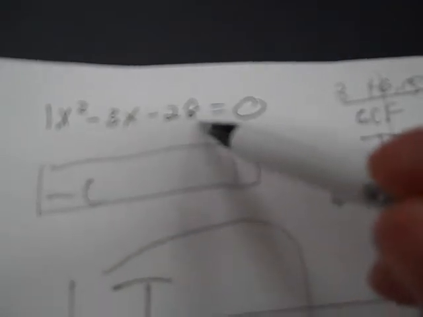So GCF, and then my T. For GCF, I don't have a negative, I don't have x on everything. And 1's my smallest number. Well, the only factor of 1's 1, so there's no GCF. So we just cross that out, and I just keep moving. A, B, C.